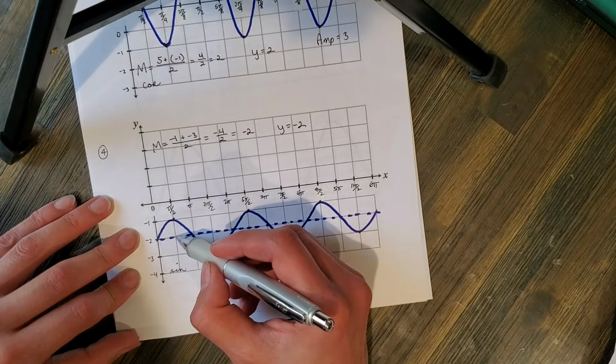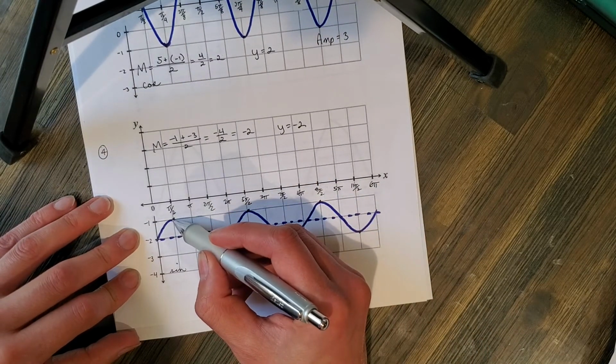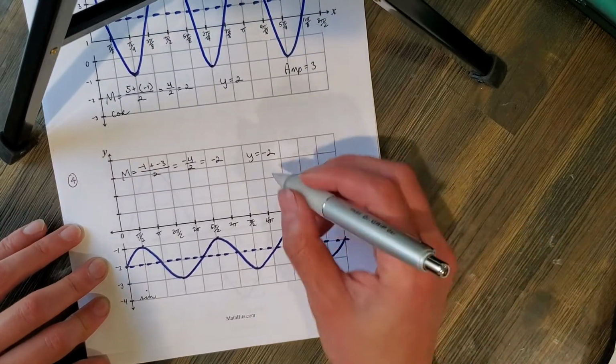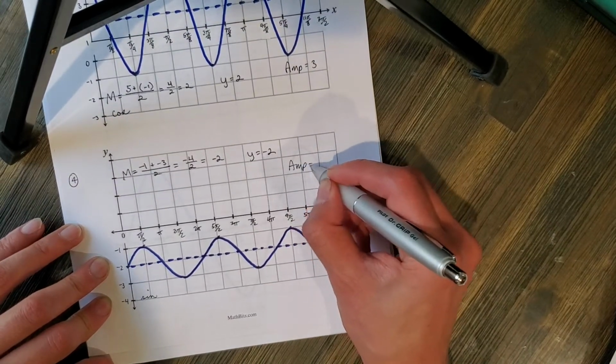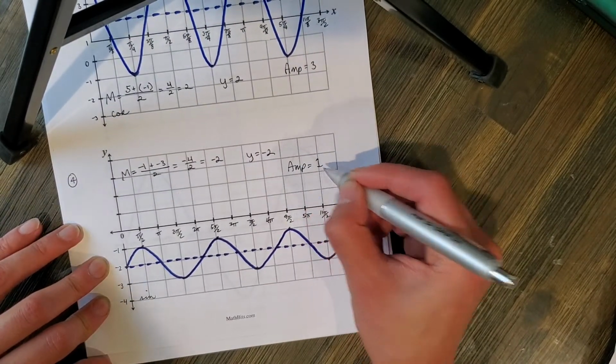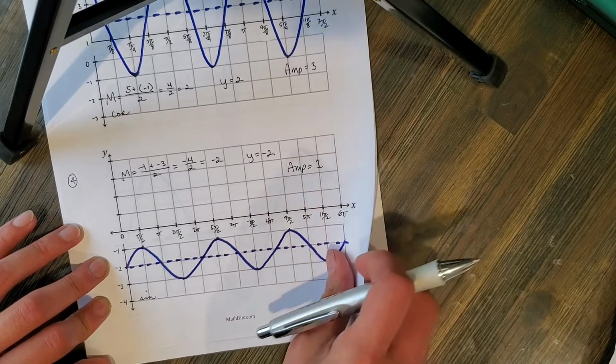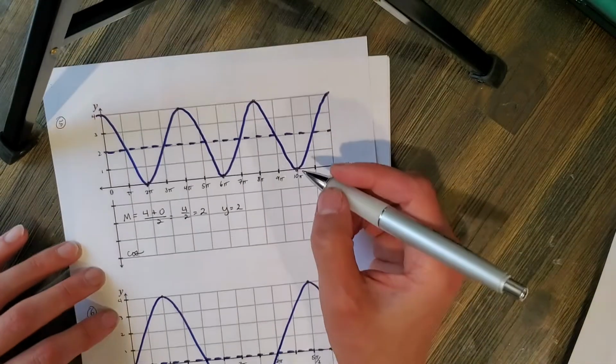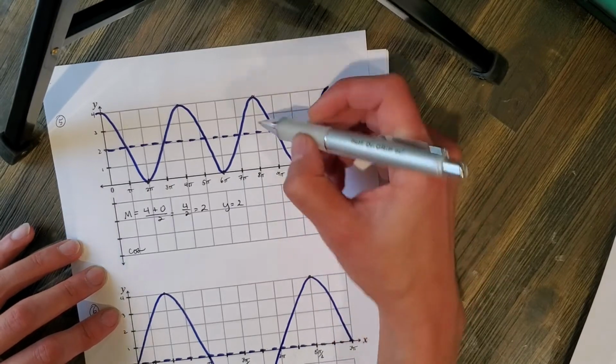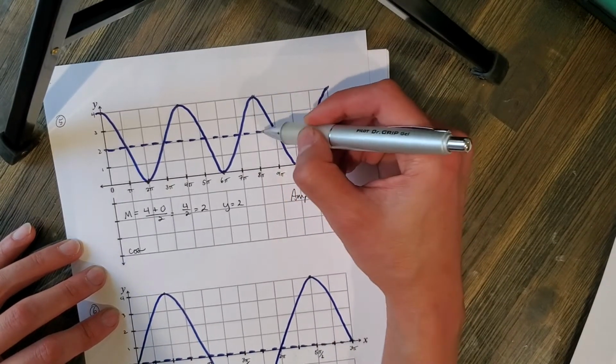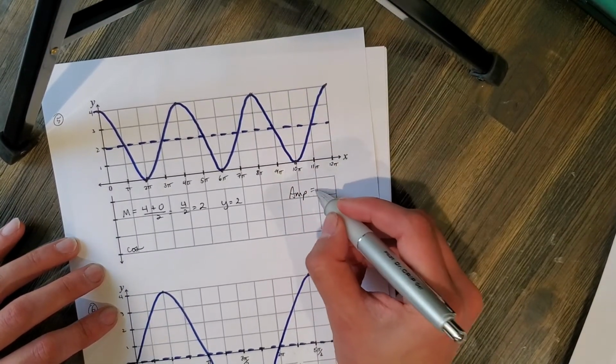Right here, the midline is right there. The amplitude is up 1, so it's 1 right there. So the amplitude, again, remember, is always positive. It's a distance. So this is just going to be 1. Okay? And then the last two here, amplitude from the midline to the maximum, it's going to be 2 here. So that's going to be 2.